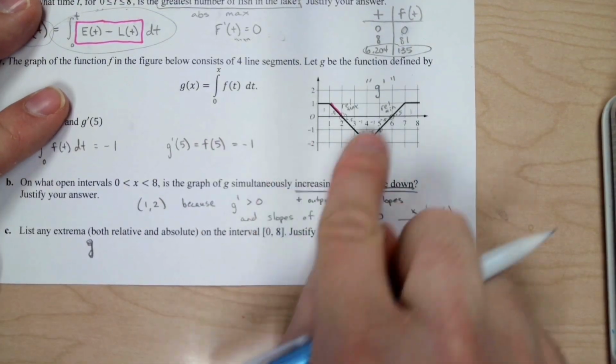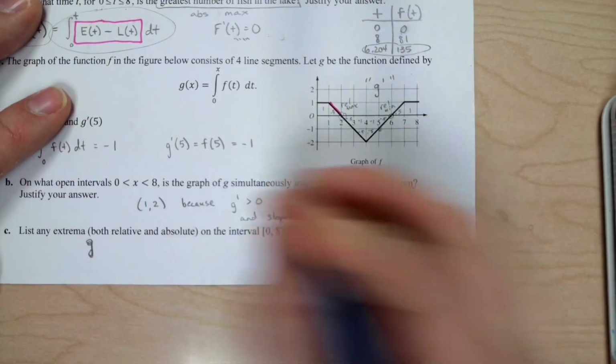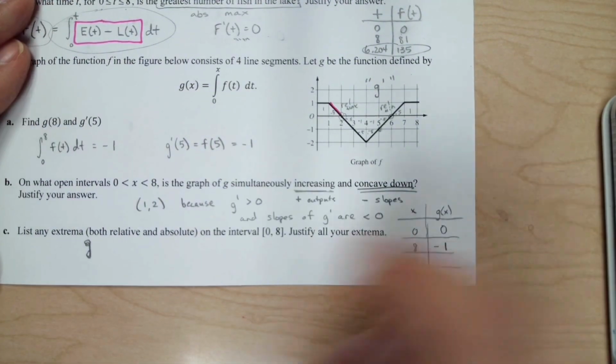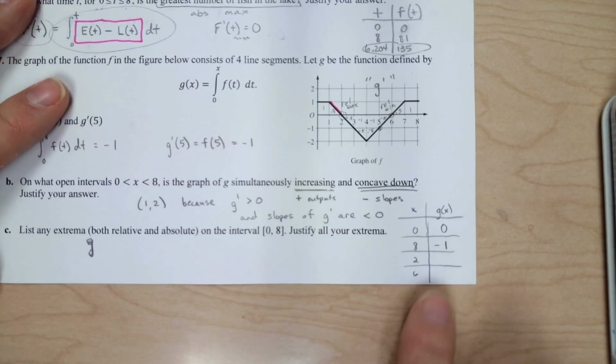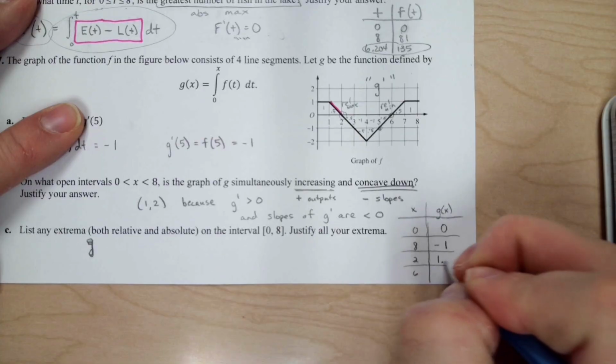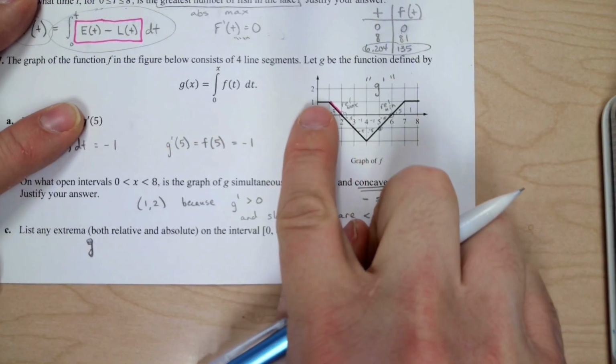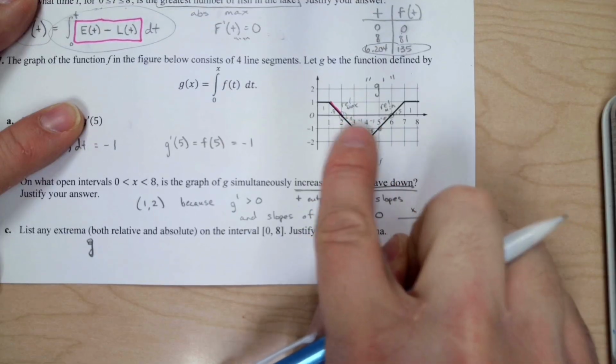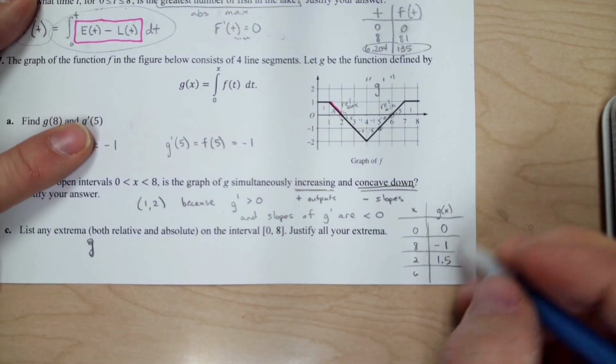Now, if I go to 8, I already did that. I'm at negative 1. If I go to 2, I'm at 1.5. And if I go to 6, I'm at 1.5 minus 4, so 1.5 minus 4, this is negative 2.5.